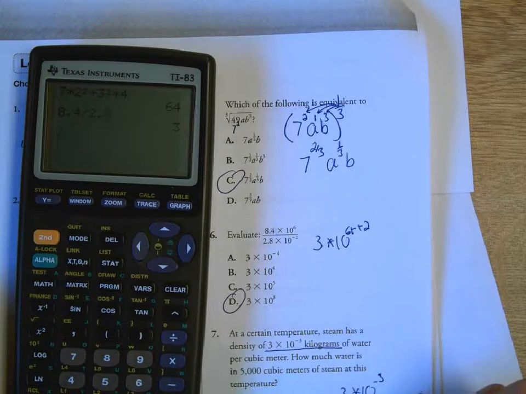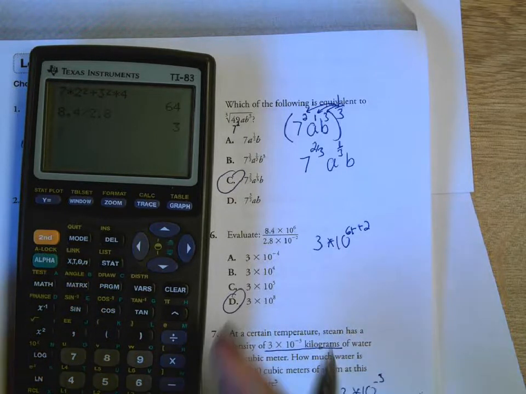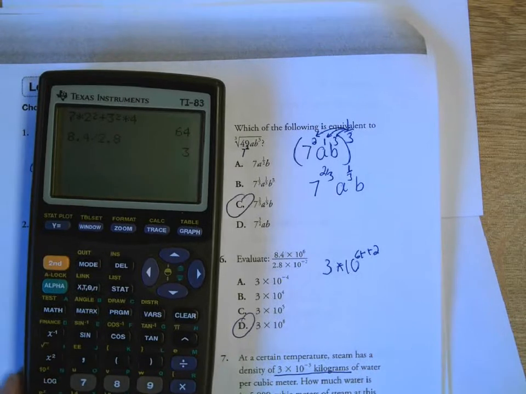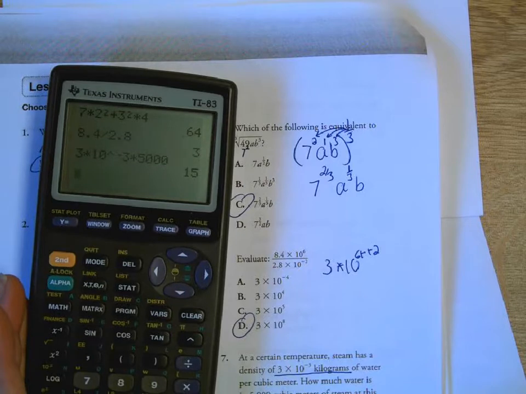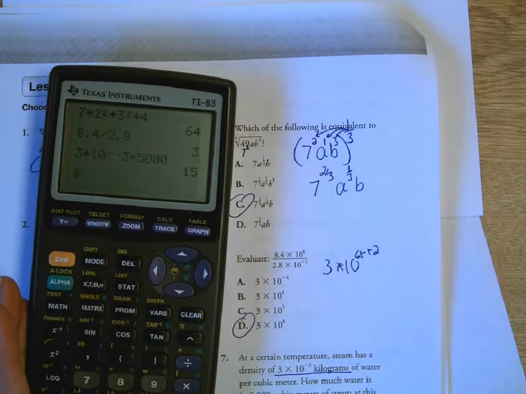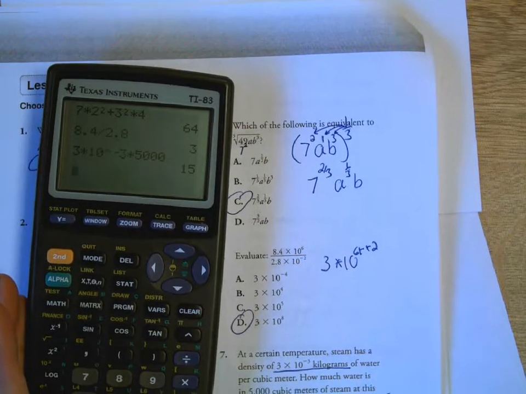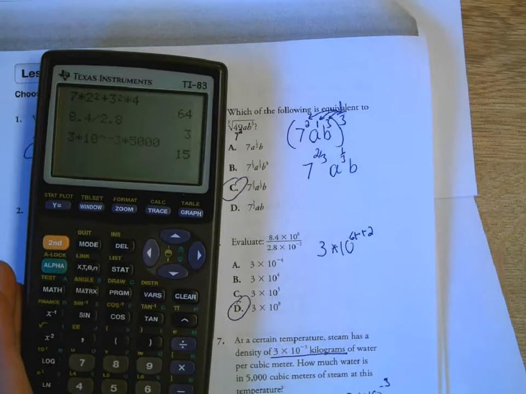You can type this right in your calculator, or you can convert to scientific notation, but I think it'd be quicker just to type it right in. 3 times 10 to the -3rd times 5,000. I get 15. And in scientific notation, remember you kick the decimal back 1 place, that's going to give you 1.5 times 10 to the 1st. So that would be C.